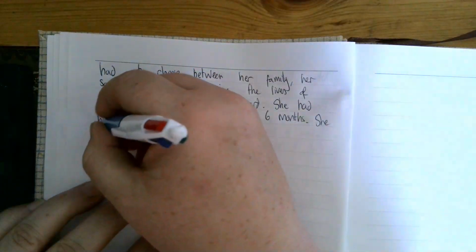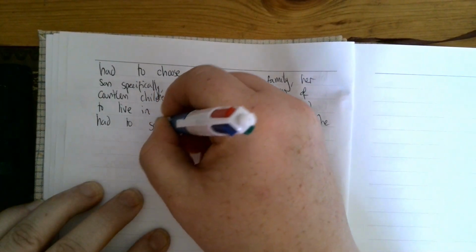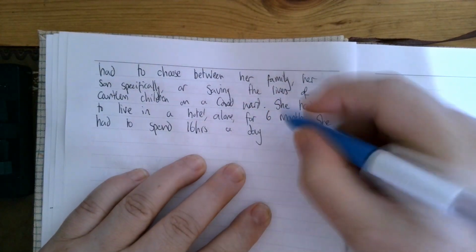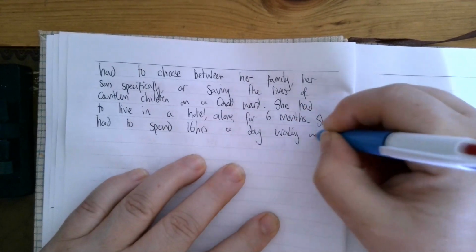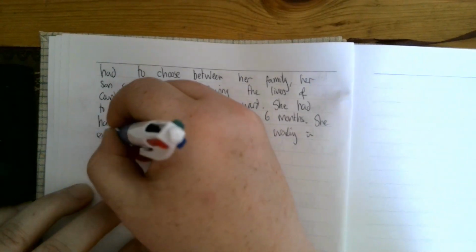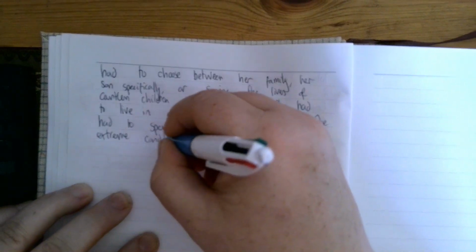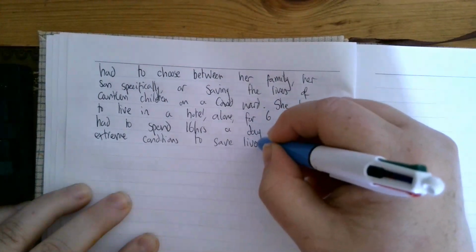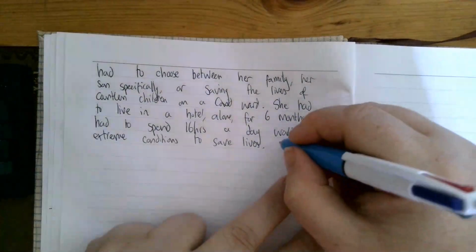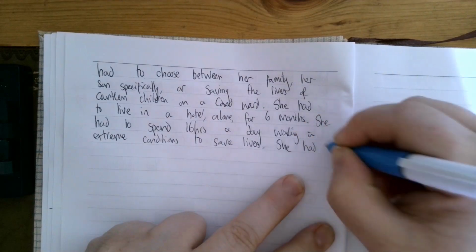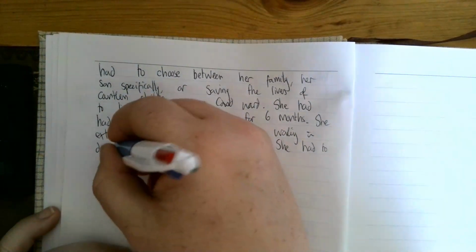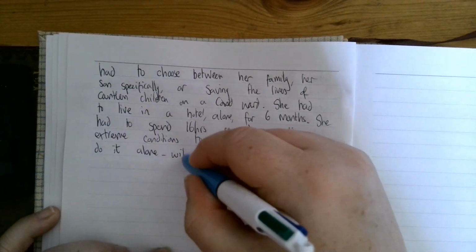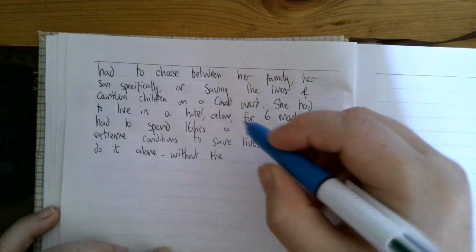She had to spend 16 hours a day working in extreme conditions to save lives. She had to do it alone without the support of her family.